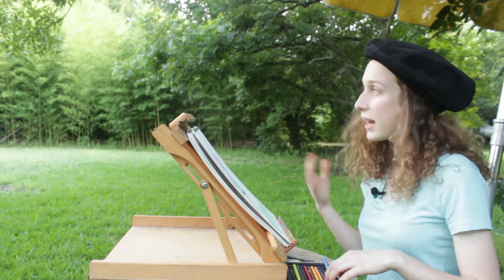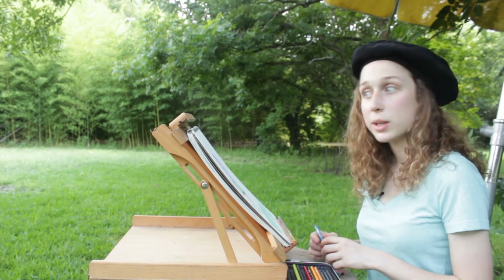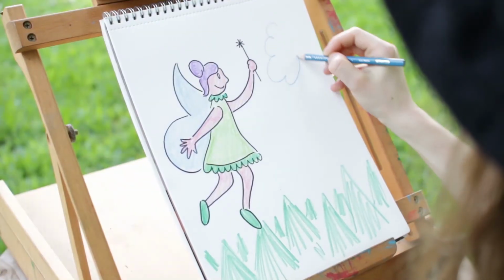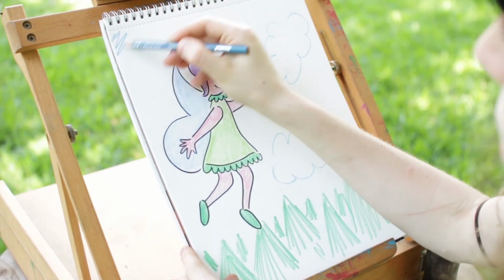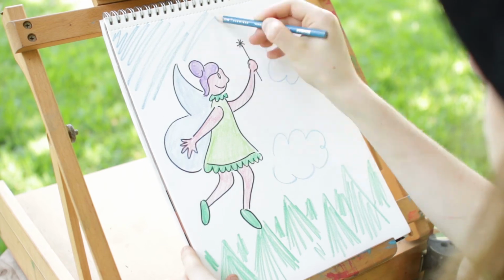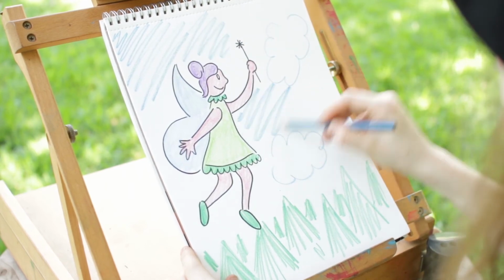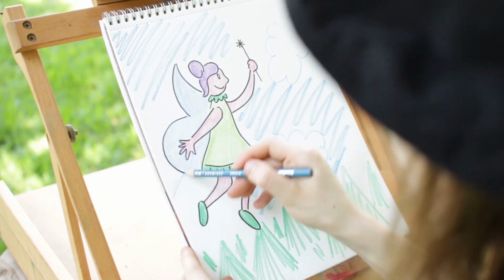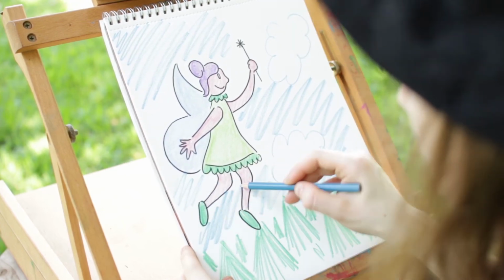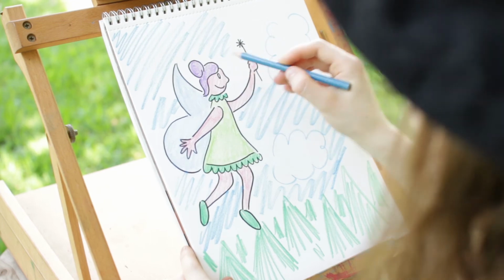And then she's in the sky, and what color is the sky? Well, it's usually blue. Maybe there's a few clouds. I'm gonna draw a few clouds. And then I'm just gonna go up and down, back and forth with my blue pencil. This one you can go kind of messy if you want. It's okay if you go a little bit out of the lines or you don't color the whole page.